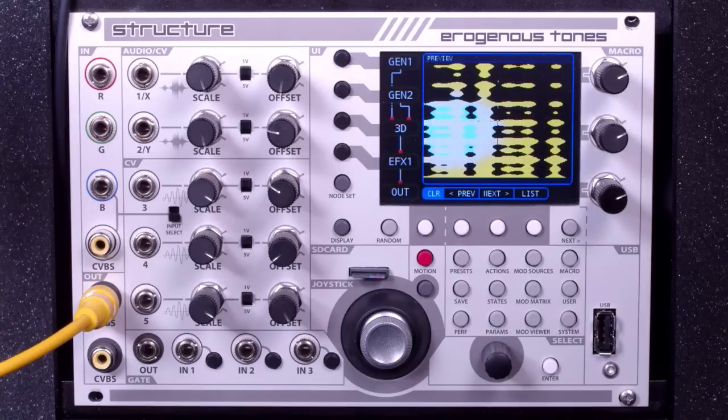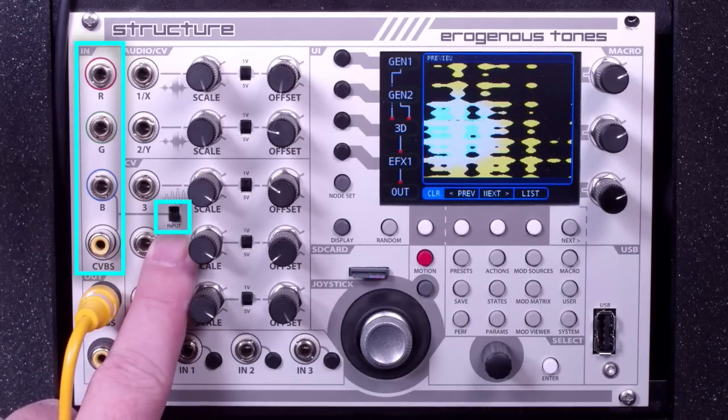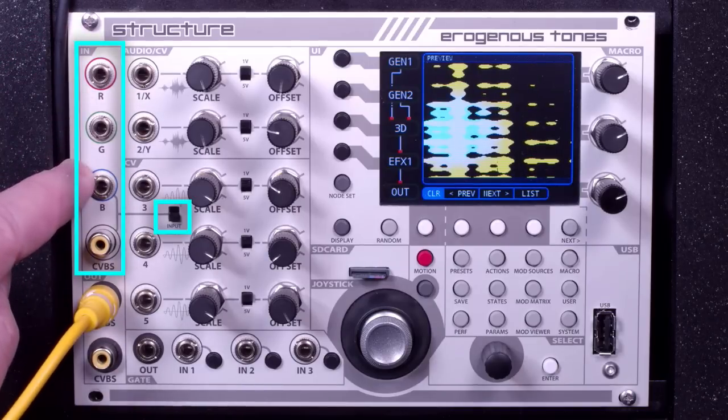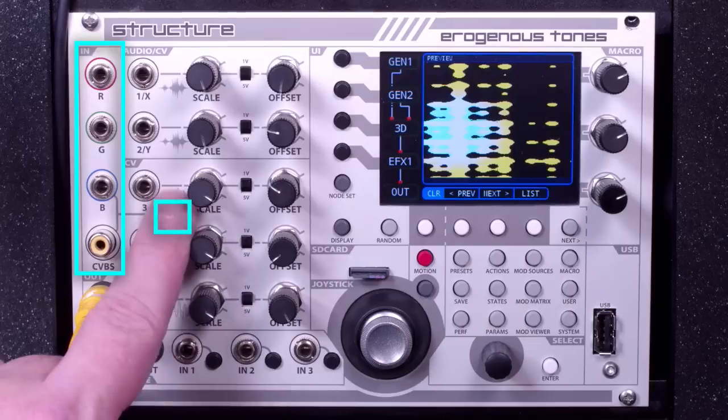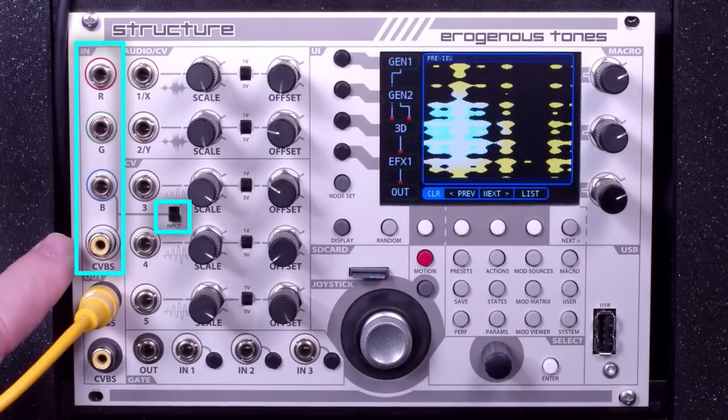Okay, let's go over the front panel of Structure and discuss the various sections. On the left side, we have our video input, which is selectable by this switch to the right of the video inputs. We can go either LZX video standard RGB if this switch is up, or we can do regular composite input if it is down, composite input from like a DVD player or a web camera.